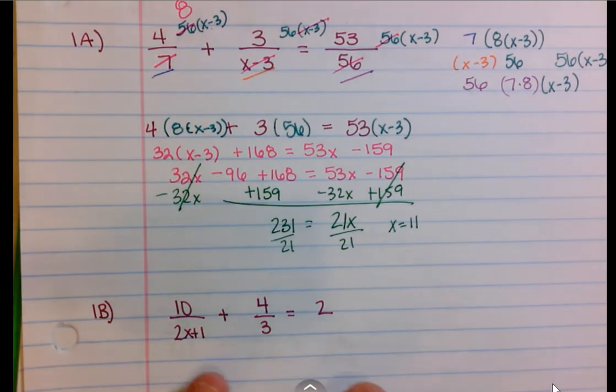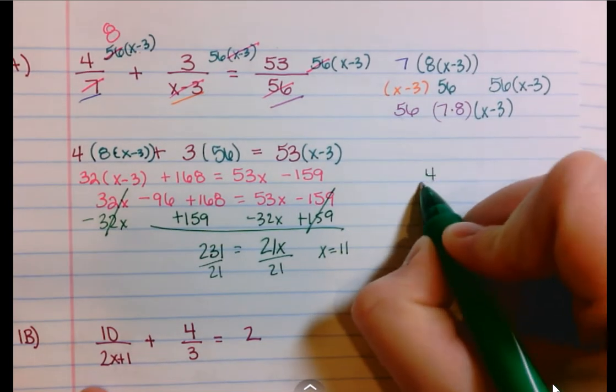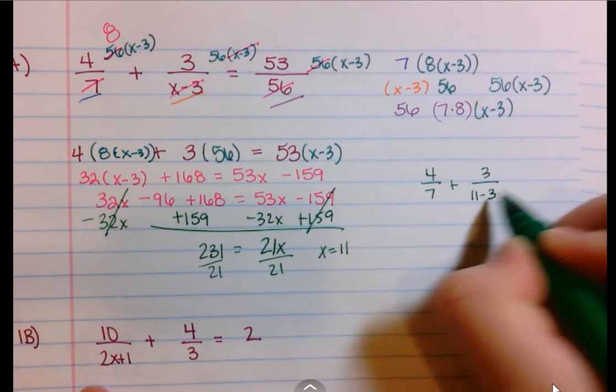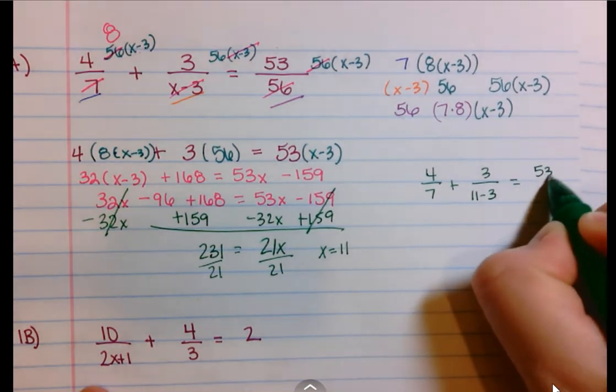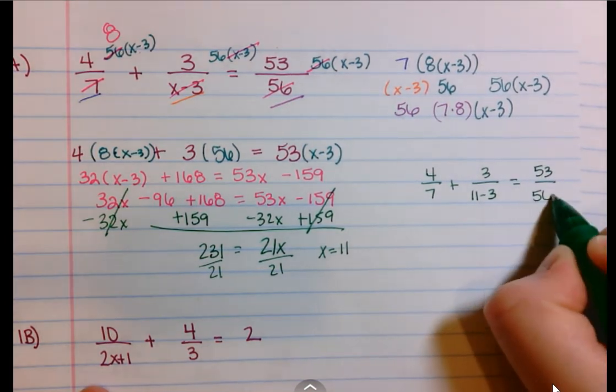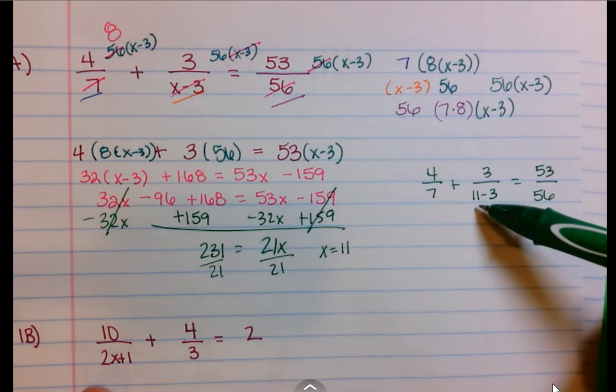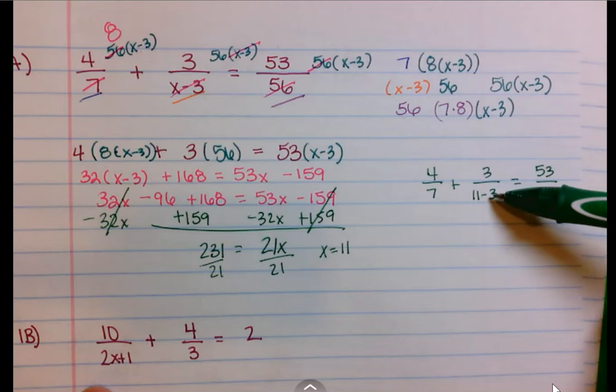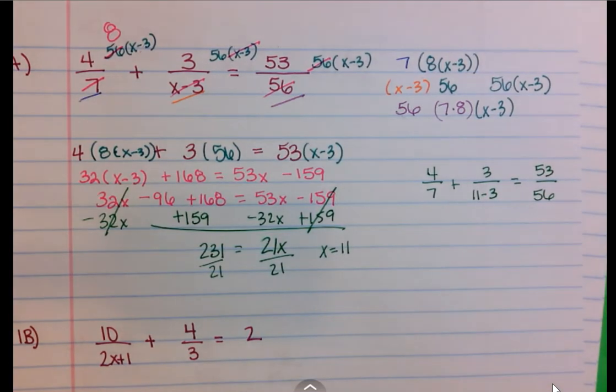So I do it quickly. I always do it on my calculator, but I always write it out. So I do 4/7 plus 3 over 11 minus 3 equals 53 over 56. 11 is a possible solution because if that denominator, for the answer I solved for, would come out to be 0, I would be dividing by 0, which means it's no solution.